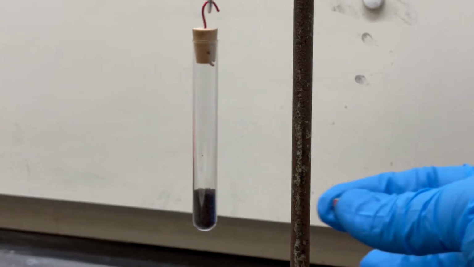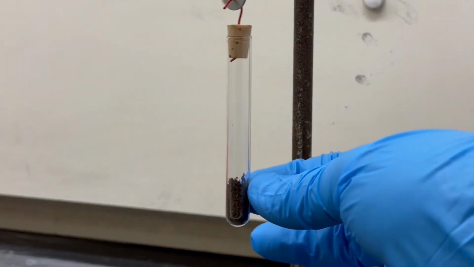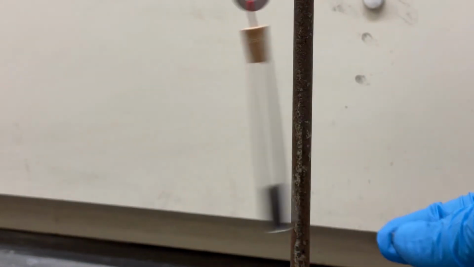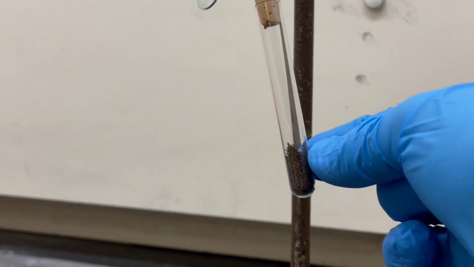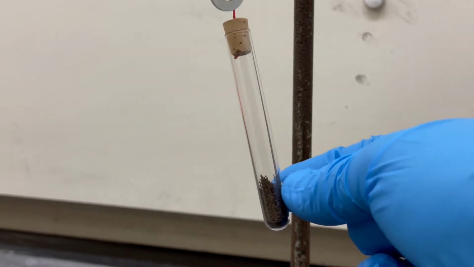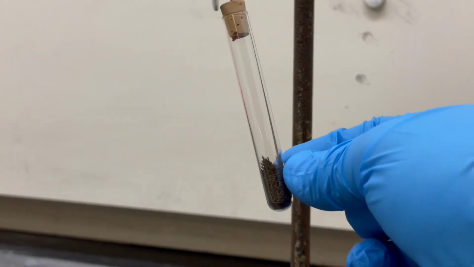Iron is the fourth most abundant element on Earth. This glass tube is filled with iron powder, and I'm holding up a magnet next to it to demonstrate one of its properties. Elemental iron is ferromagnetic and is strongly attracted to magnets, as you can see here.